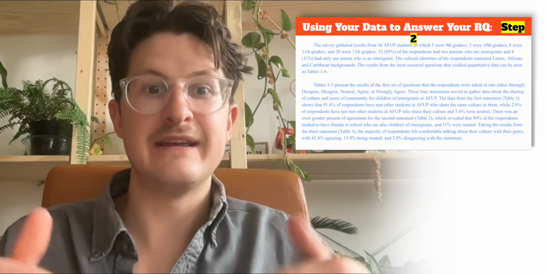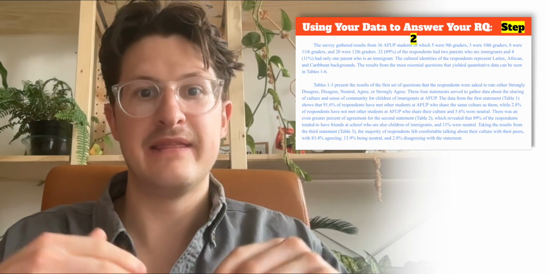Step two, let's say you have the data. Here you can see the data is already gathered, and here is what literally this student's work looked like in regards to their results section. So here in the results section, you'll see the first thing that they do is talk about the data.